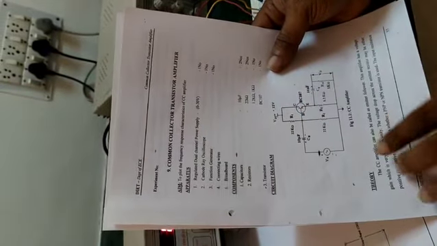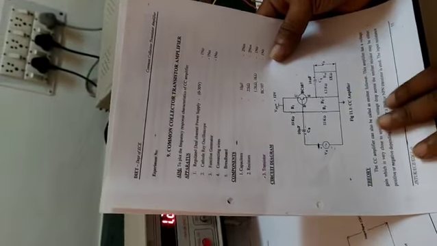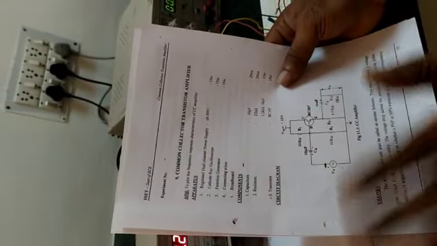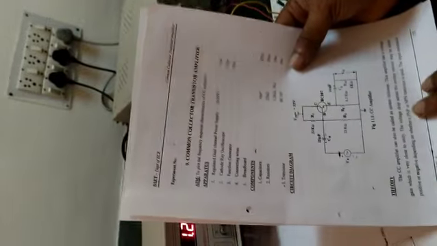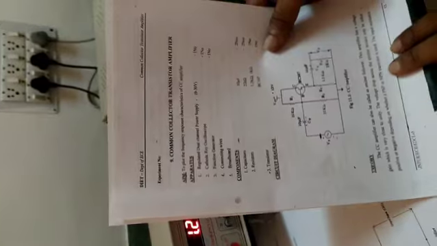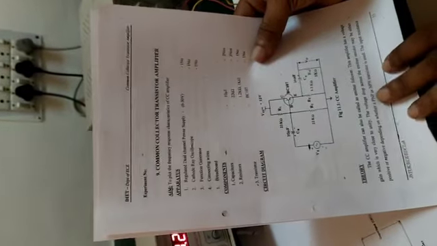So this is the common collector amplifier. Another name for the common collector is the emitter follower, which provides unity gain. There are two types of configurations, PNP and NPN. You can use either NPN or PNP configuration, but mostly we go for the NPN configuration, so we are connecting the NPN configuration.